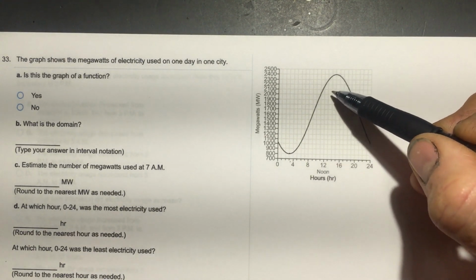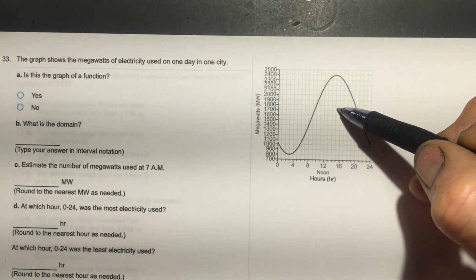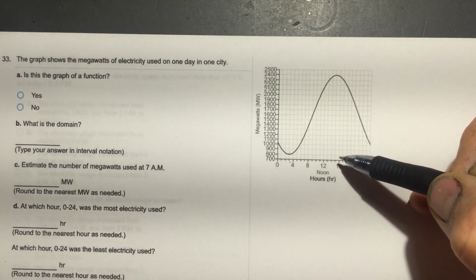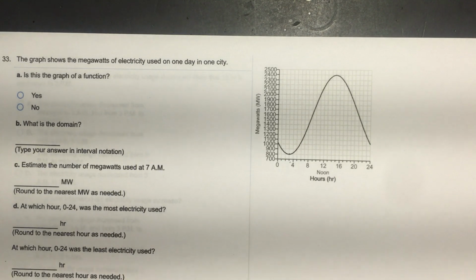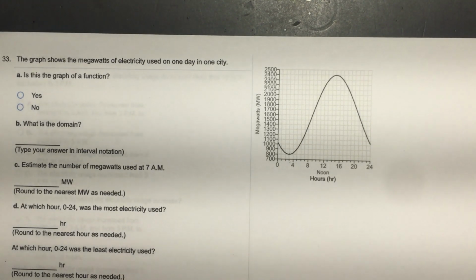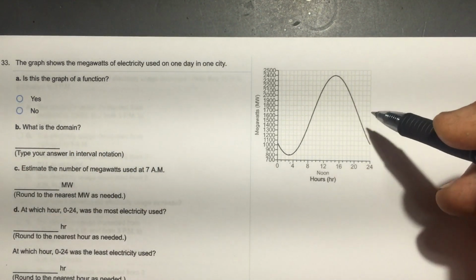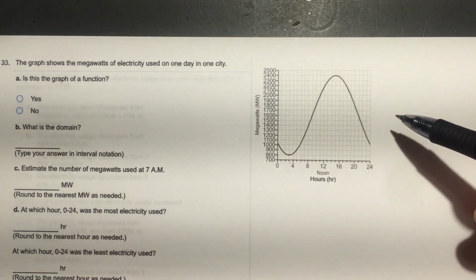And then the highest, all right, here's noon right here. See, the highest is about right there, which is 1500, which is 3 o'clock in the afternoon. And then you can see it gradually comes down. This is how much electricity in a certain city is used each day. Is this a function? Well, I can draw a vertical line anywhere and never touch it but one time. So yes, this is a function.